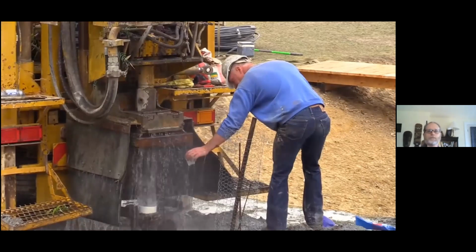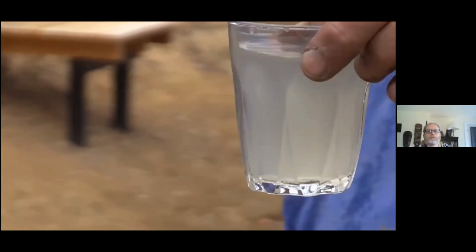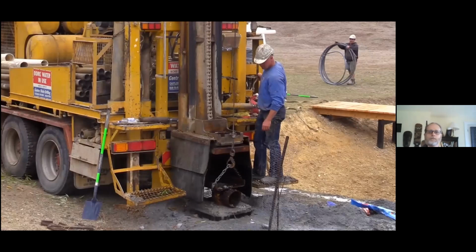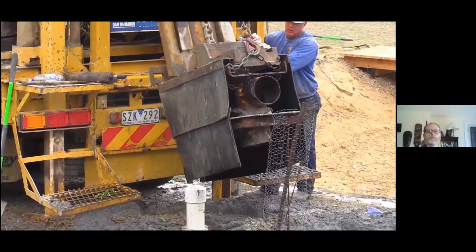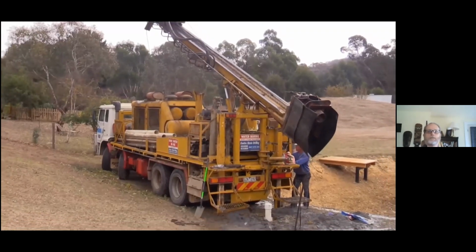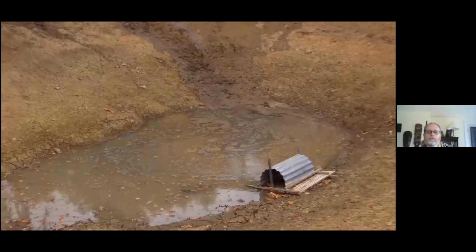Once the bore's clean, we shut the rig down, we pull the airline out, we grout the surface, and we've got a seal down below it so nothing can get in and block the water off. It's going to be safe from contamination. We've got a cap on top of the bore.